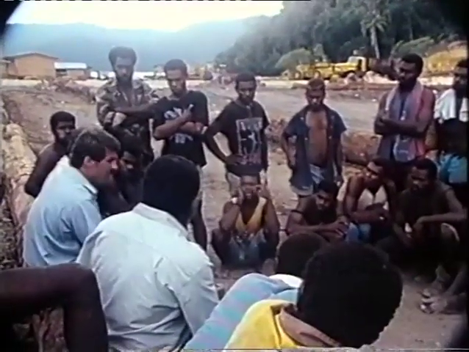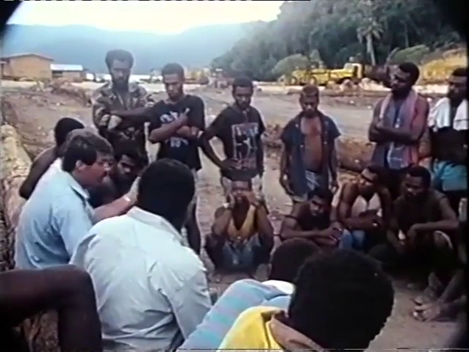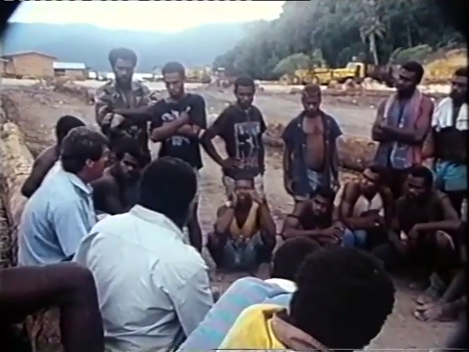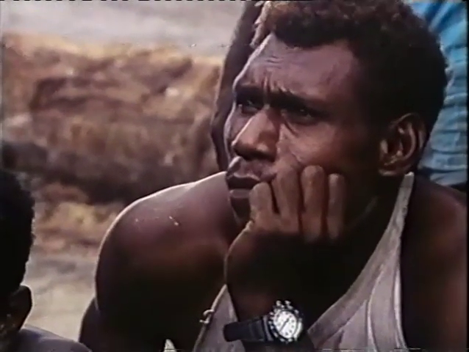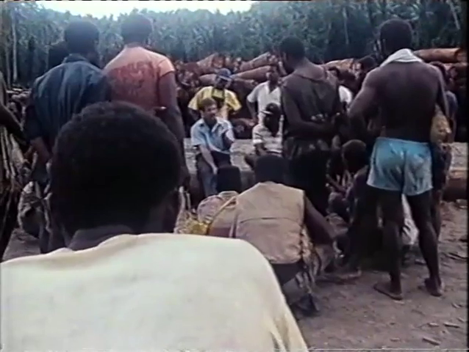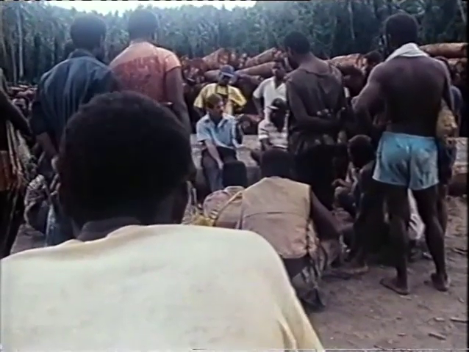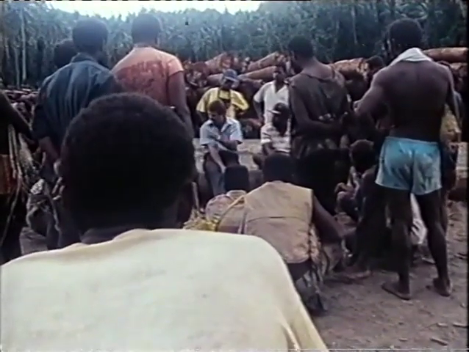The Rimbunan Hijau company here has already been suspended once, and now they'll be investigated again. This is one of the biggest problems I have with the industry, that in the past there's just been blatant disregard to their permit conditions and to the law of the land.